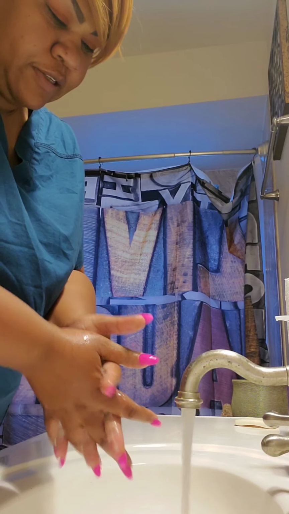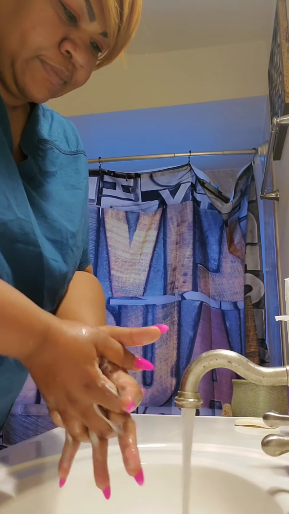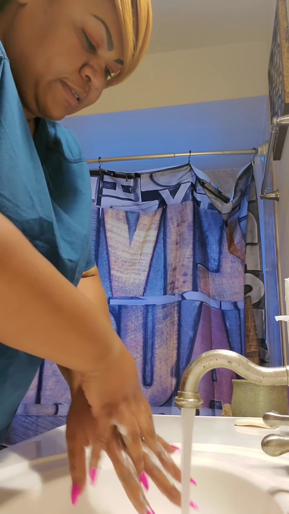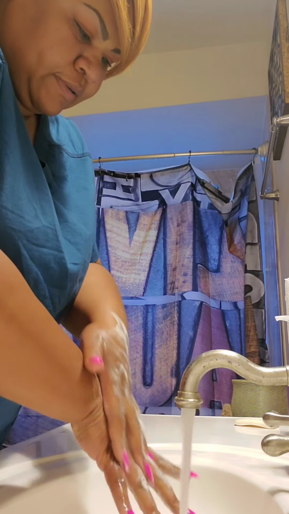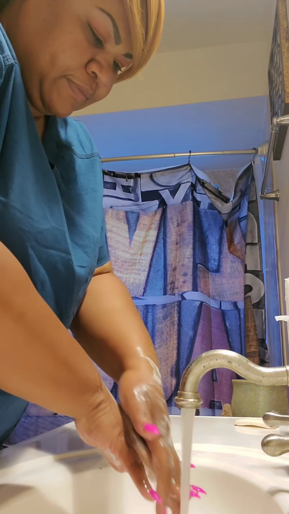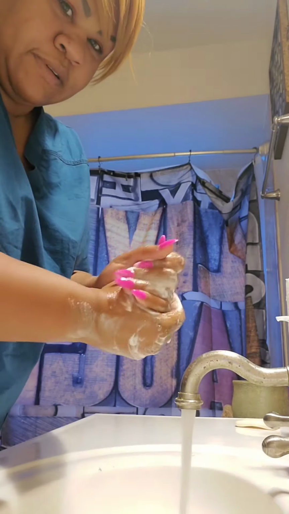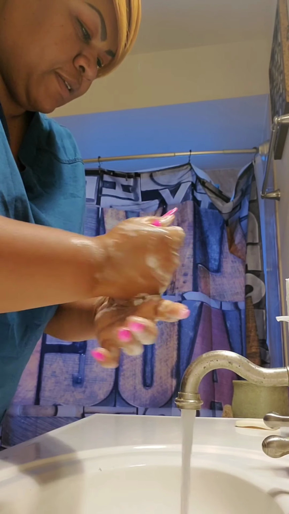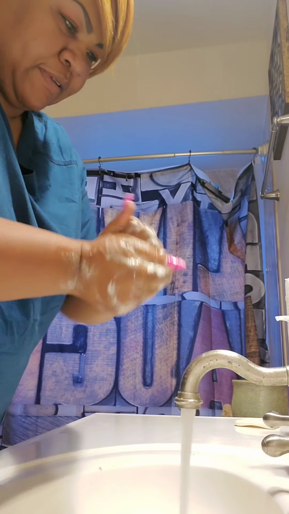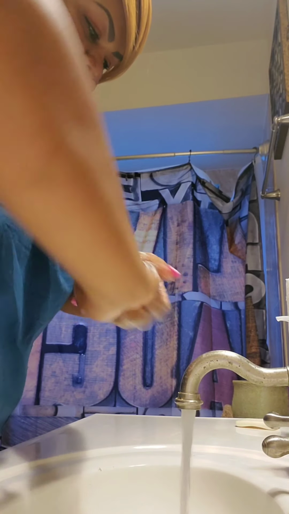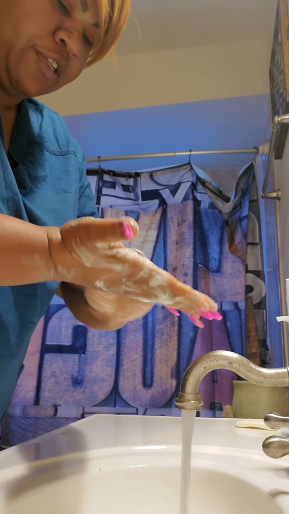We're going to interlock the fingers to get between the fingers. On top of the fingers, hands, the other one, we're going to wash our thumbs, the other one, you want to make sure you get your fingertips.